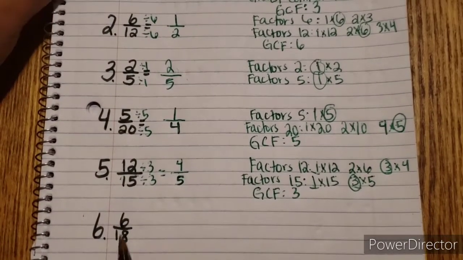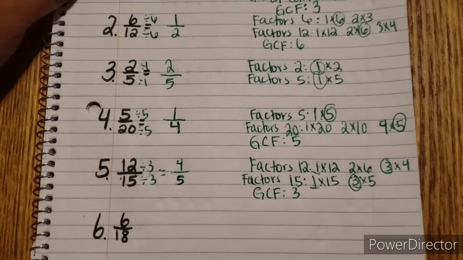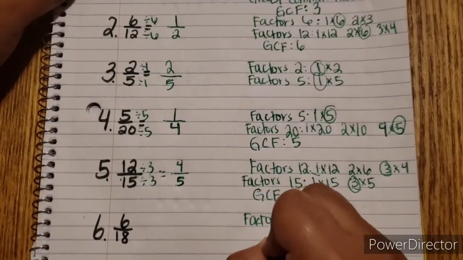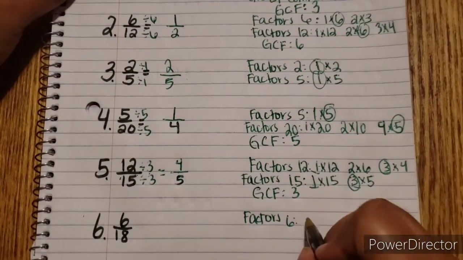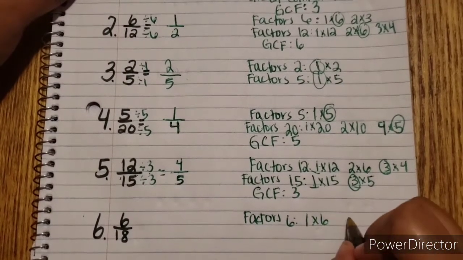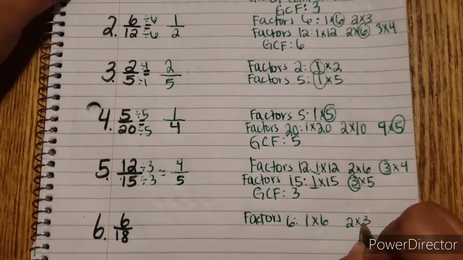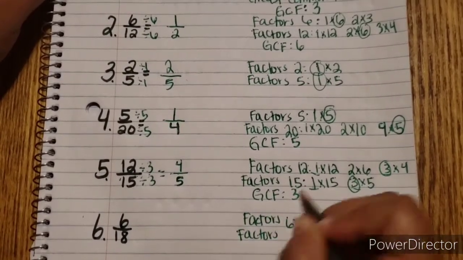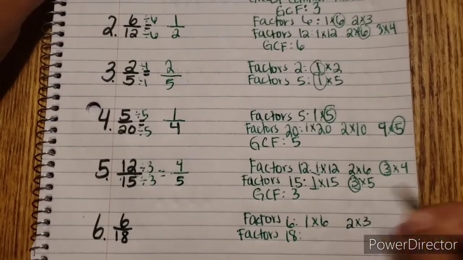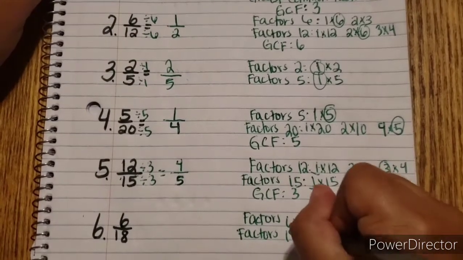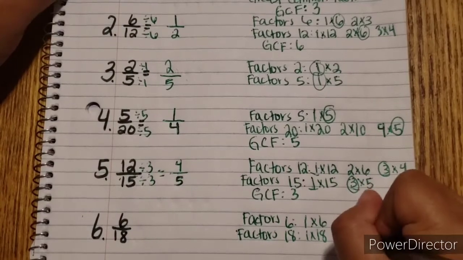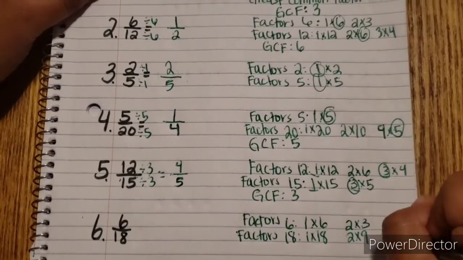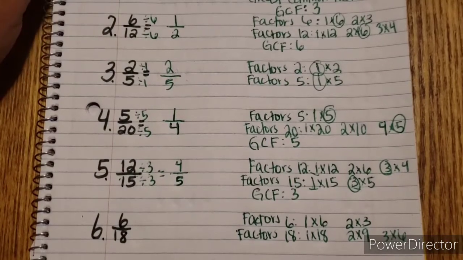We have 6 over 18. So let's look for factors of 6. So we have 1 times 6 and 2 times 3. Now we have factors of 18. We have 1 times 18, 2 times 9, 3 times 6, and that would be it.